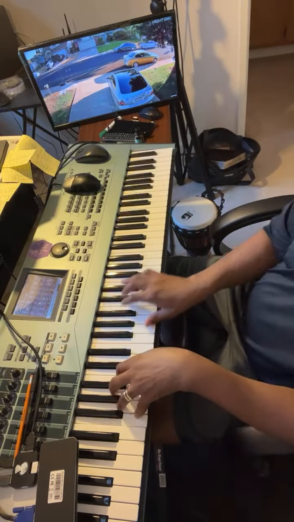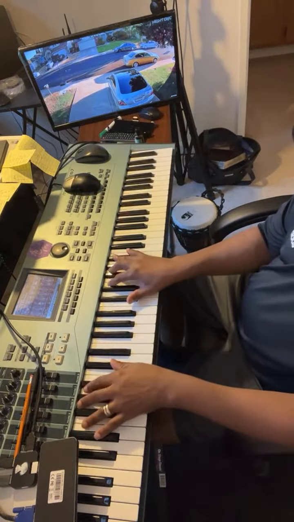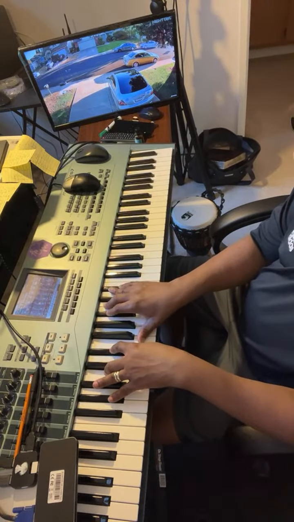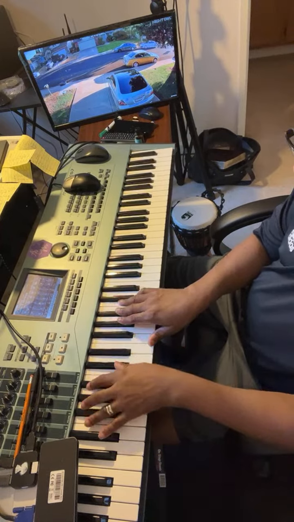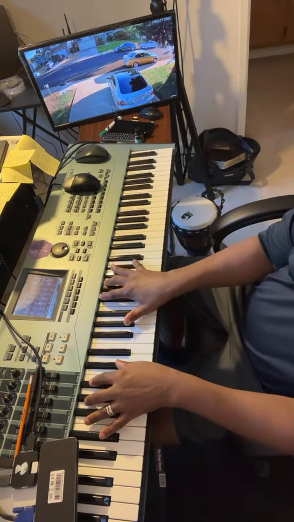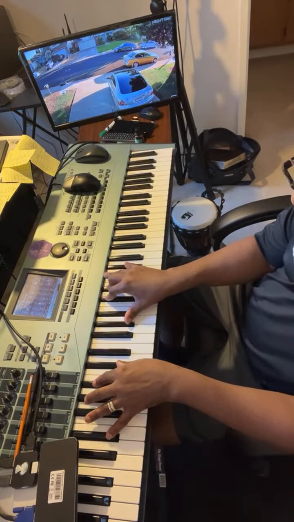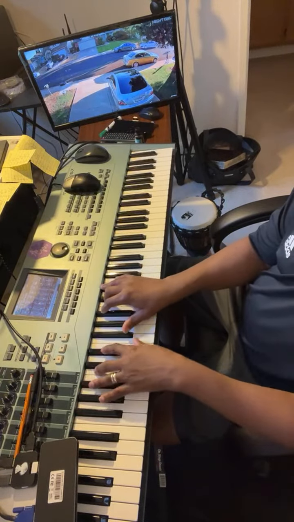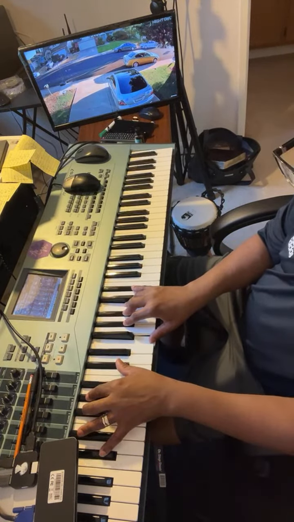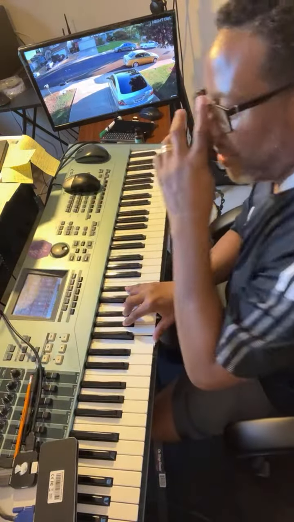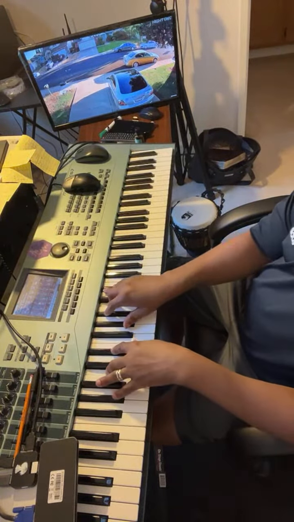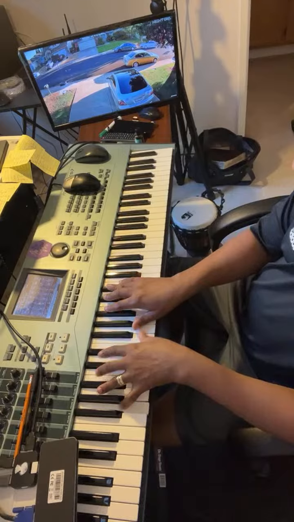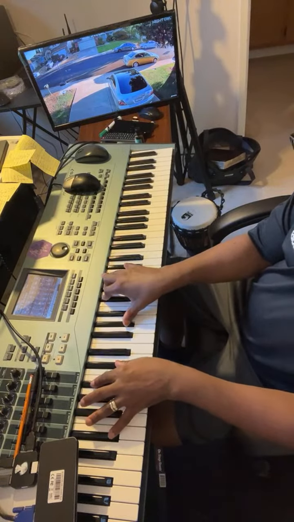See. So what do you do? What's that? I might approach it something a little different and say, what? This chord here.